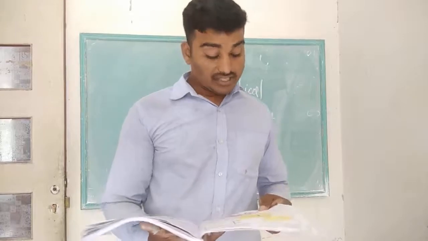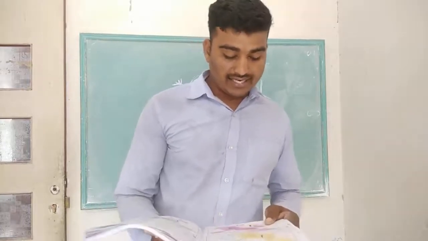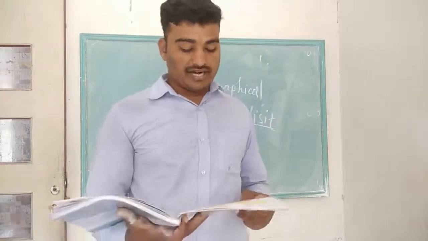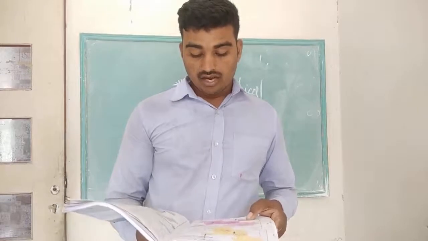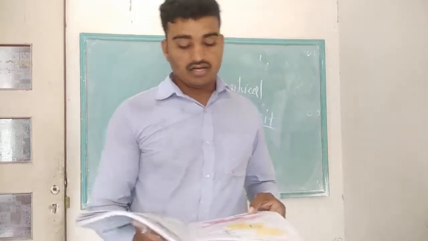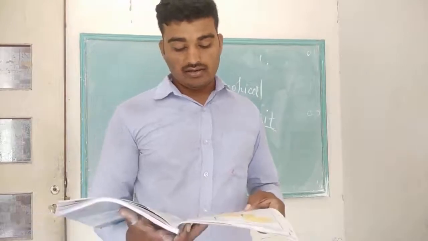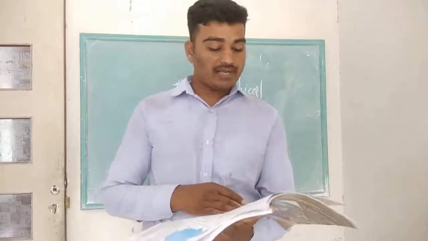Next one: name the talukas having population density less than 300 persons per square kilometer. So less than 300 means 201 to 300 we are going to see. The talukas Chikaldara, Warud, Nandgaon Khandeshwar, Chandur Railway, Dhamangaon Railway. These are the talukas. Okay. Next we are going to see the next map.